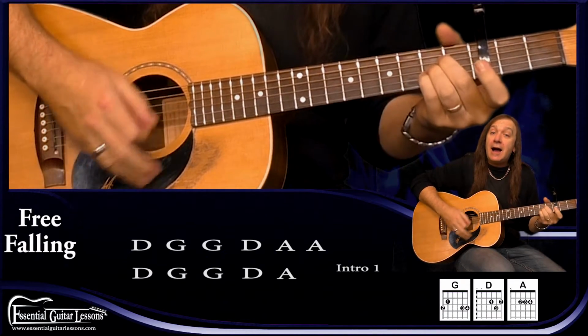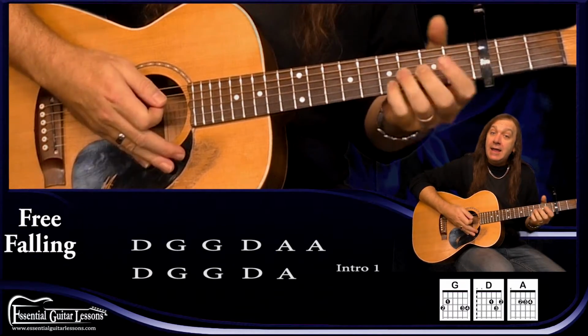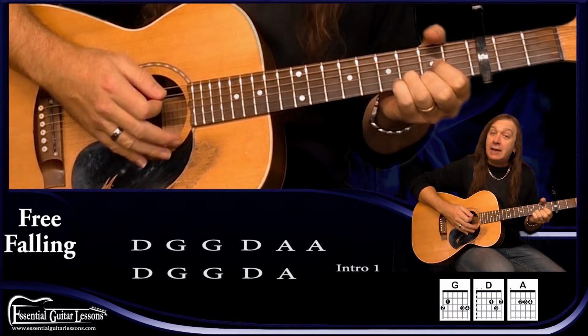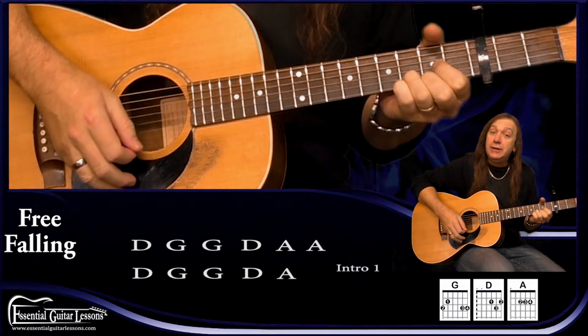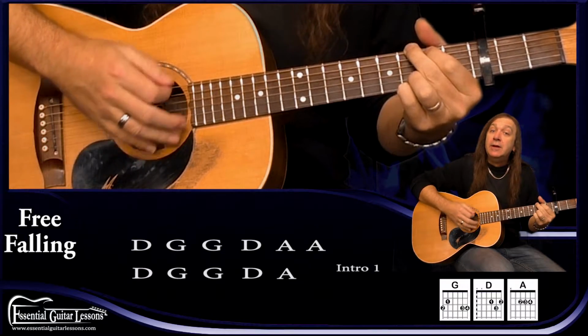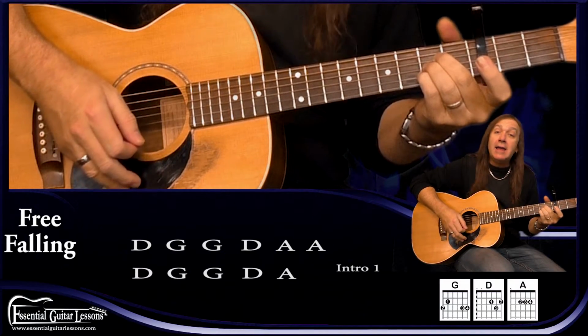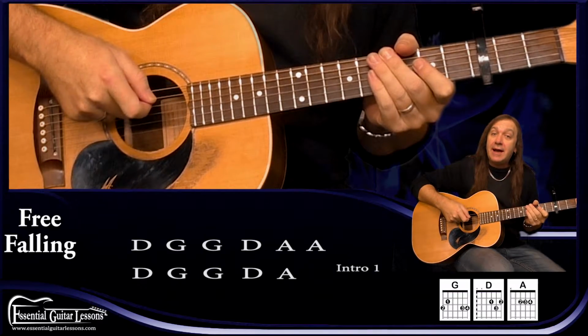So we have D, G, G, D, A, and then we go back to the D again and do the same chord progression. So D, G, G, D, A. Now this time we don't put that last A at the end.